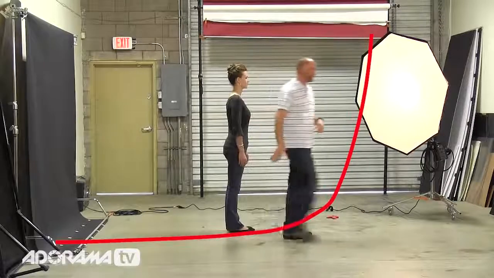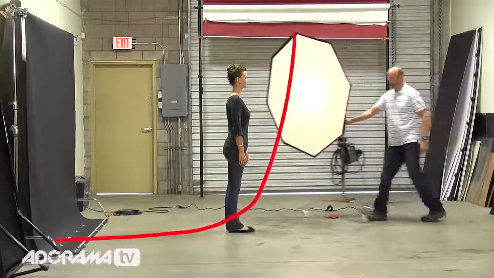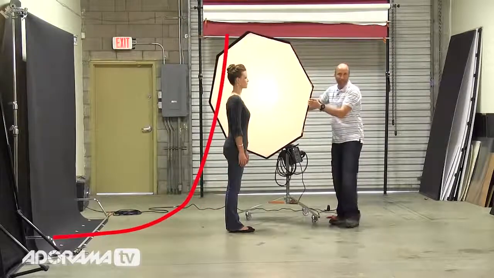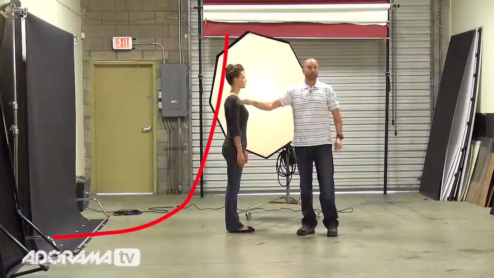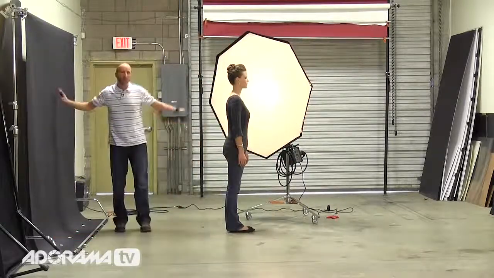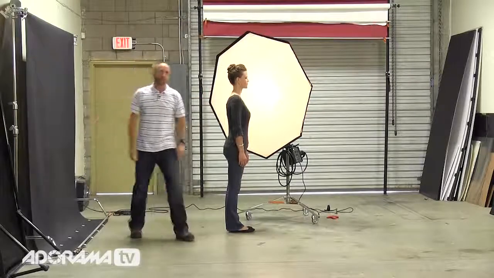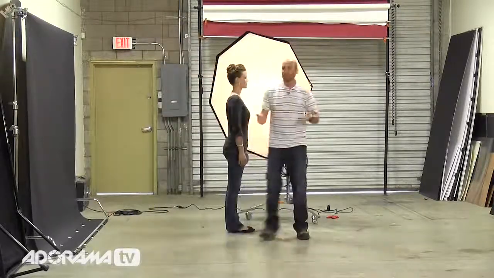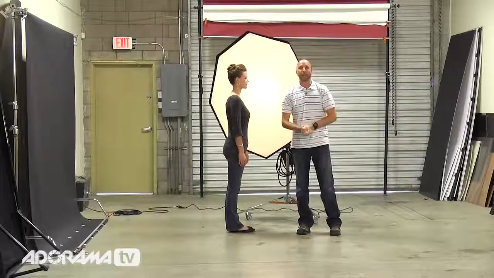So the key is the light being very, very close to our subject. Get it as close as you possibly can, and that will give us rapid light falloff and a dark background. The other thing is you want your subject to be at a distance from the background. You don't want your subject really close. You want to have some distance. This is about 6 feet right here. Now to really help you understand this, Alexis and I are going to show you this crazy demo, so we're going to do that next.